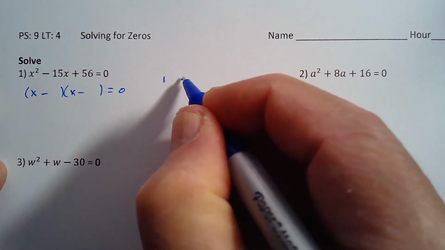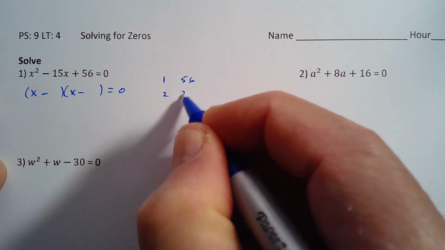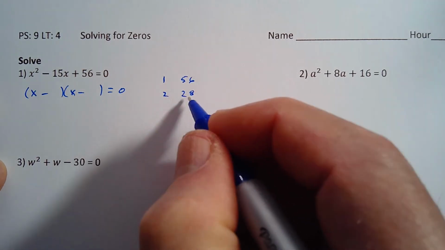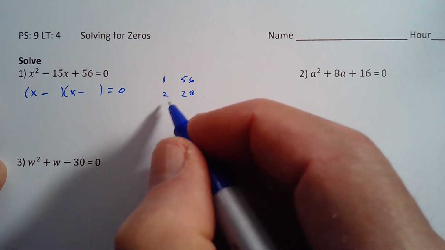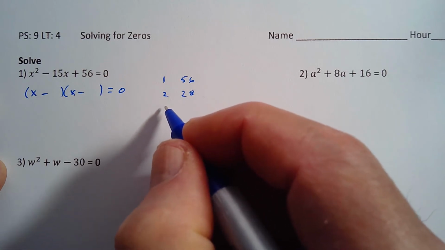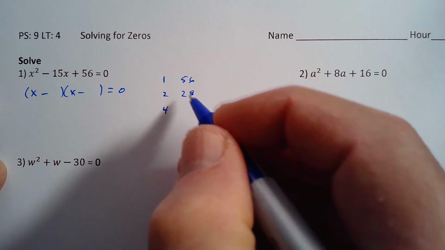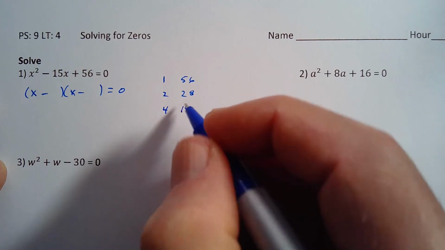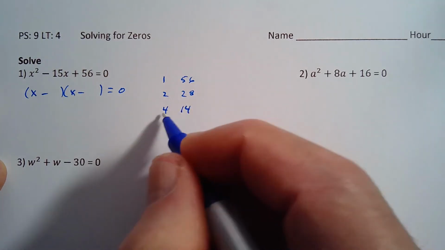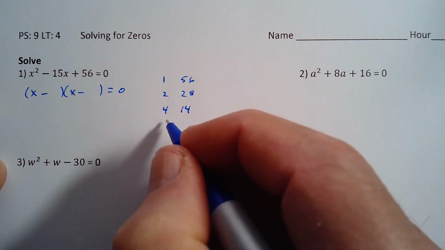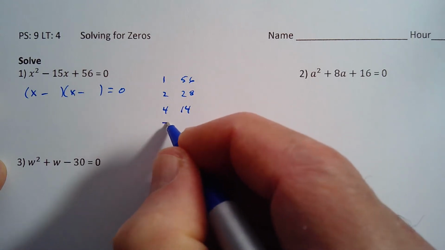1 and 56, no way. 2 and 28, that's getting closer to 15, but that's 30 if we added those up. 3 doesn't go into 56. 4 does about 14 times. That's getting closer. That's 18 if we would add those up. 5 doesn't go in there, nor does 6, but 7 and 8.